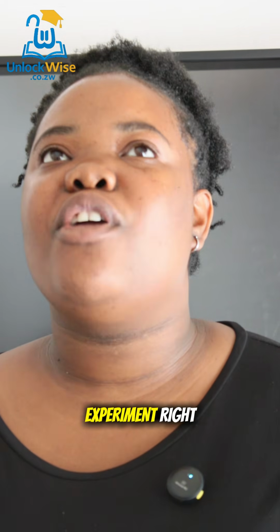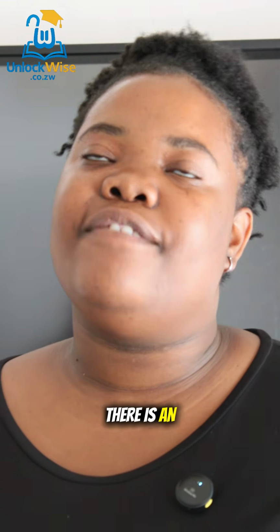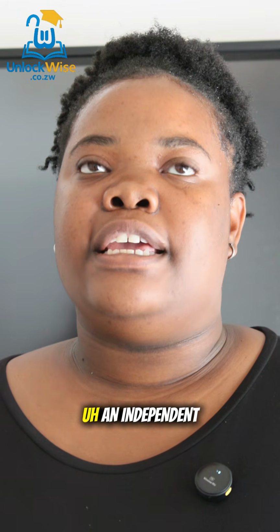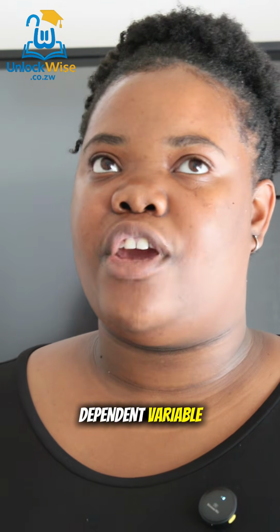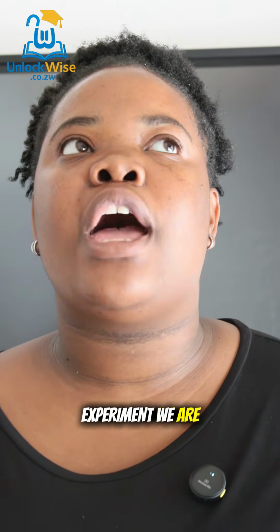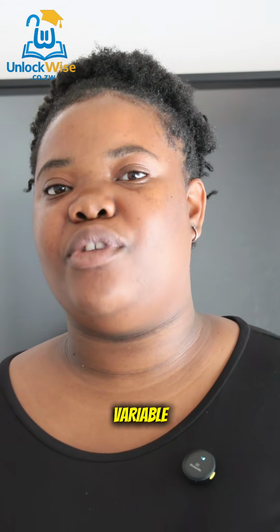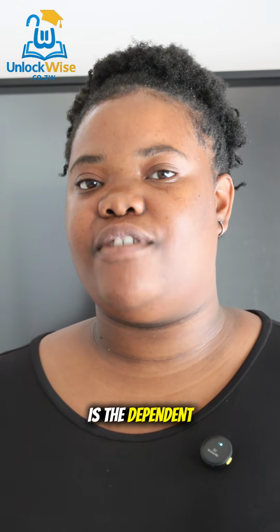In an experiment, there is an investigation of a variable called an independent variable and a dependent variable. In an experiment, we're looking for a cause and effect. The cause is the independent variable and the effect is the dependent variable.